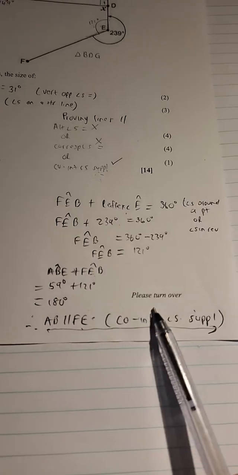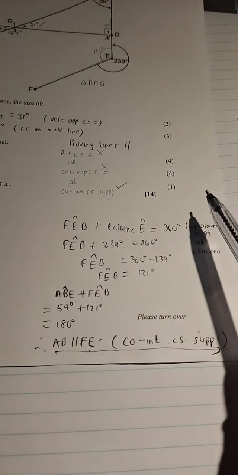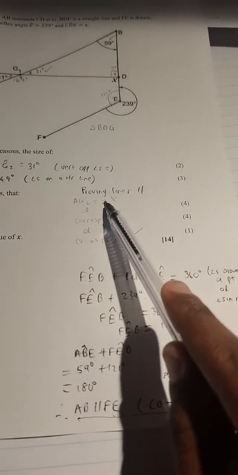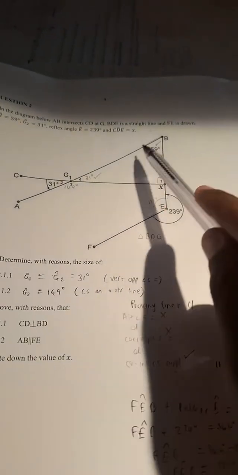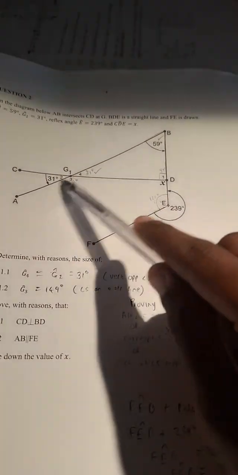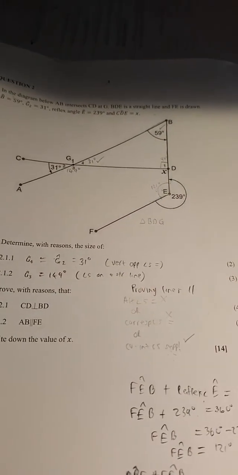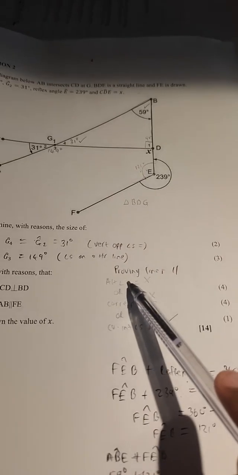So please guys, how do we prove lines are parallel? One of three ways. We can either prove alternate angles are equal. Now, I did not even look in the direction of alternate angles because from this diagram, guys, there's no Z shape that I can see. There's no Z effect that I see in the diagram. So I discounted alternate angles being equal.